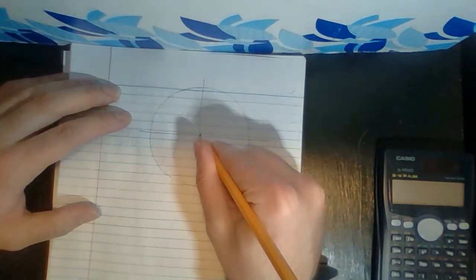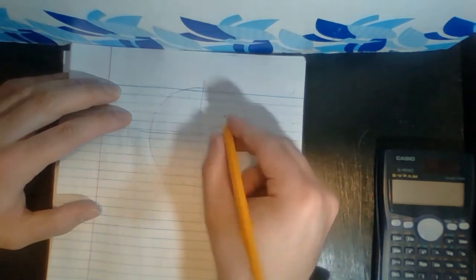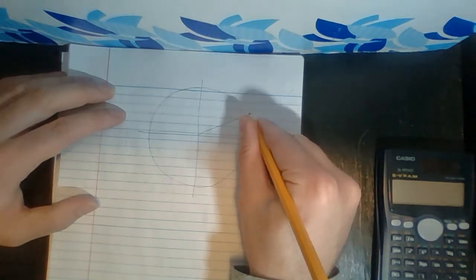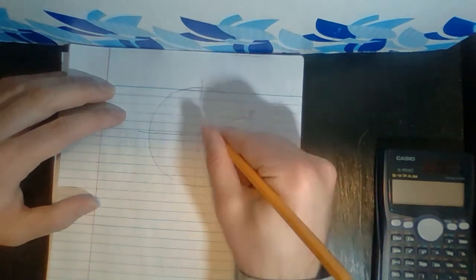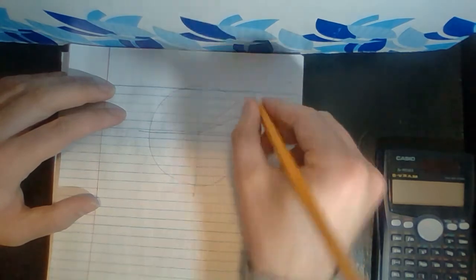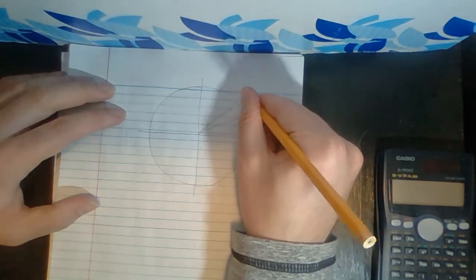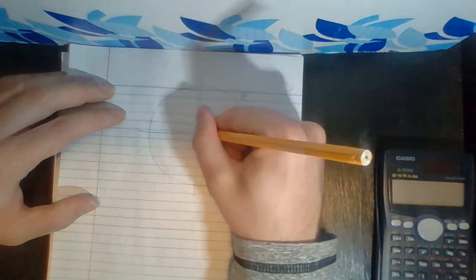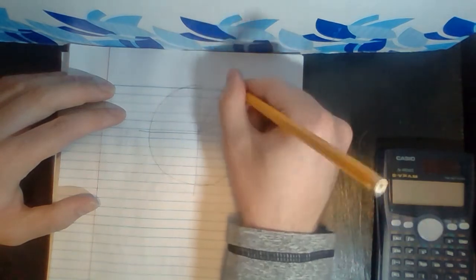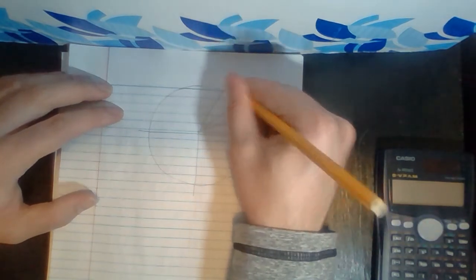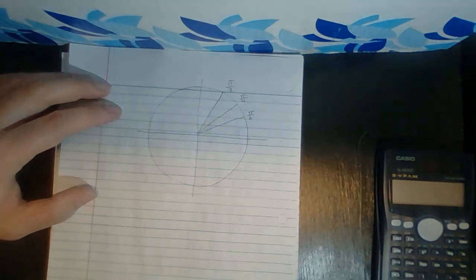So you probably would have done something similar to this last year. But what last year would have been 30 degrees is now pi over 6 radians. What last year was 45, now we're pi over 4 in radians, and pi over 3 in radians, which was 60 degrees from last year.